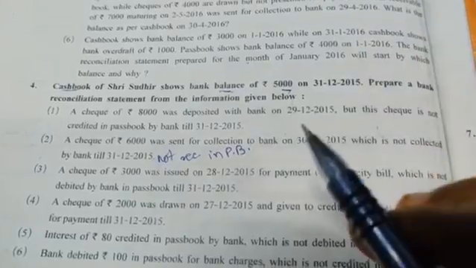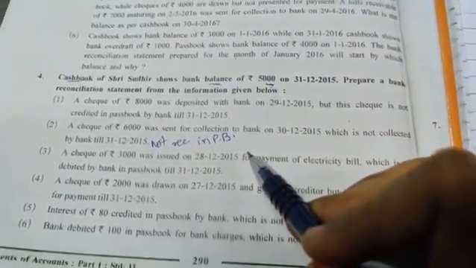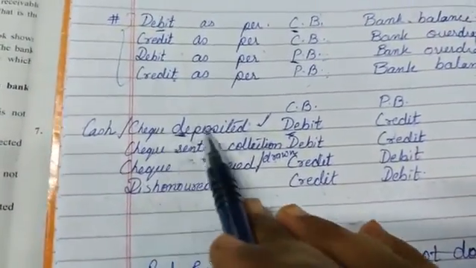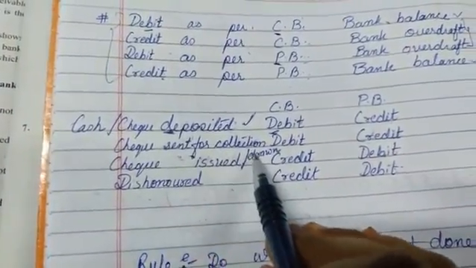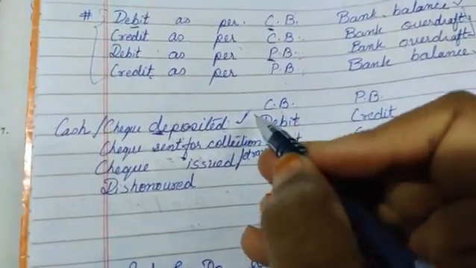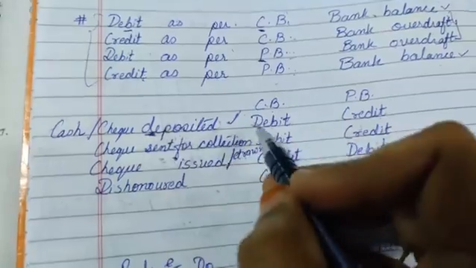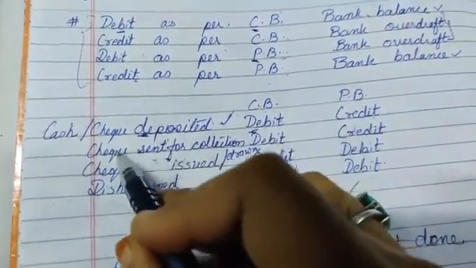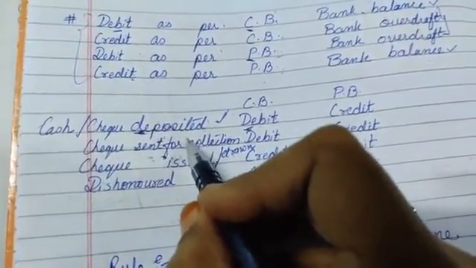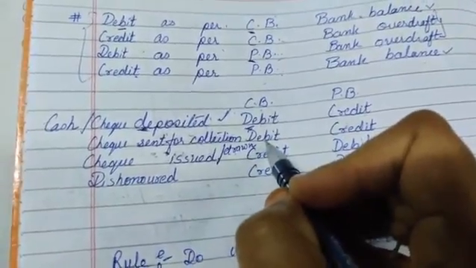We have sent the check for collection to the bank. Here I have written check deposited and check sent for collection. You have to remember both are the same, and in the cash book you will remember D for D, that is debit. Check sent for collection is just similar to deposited, so this will be debited.